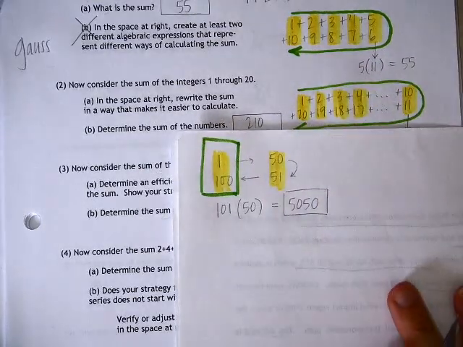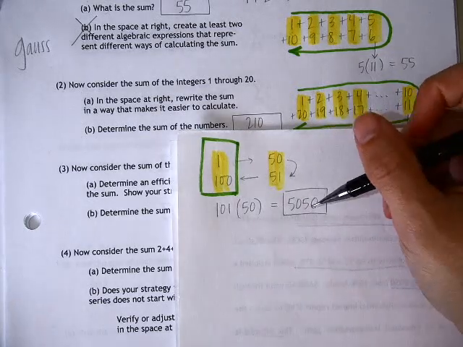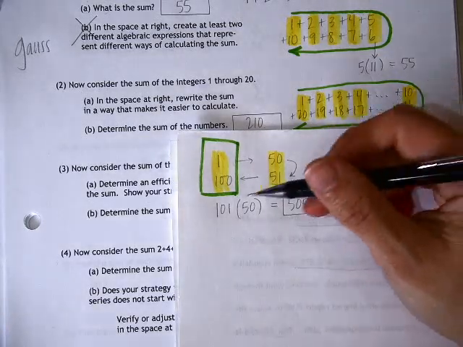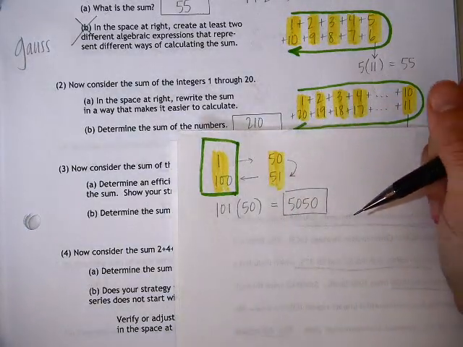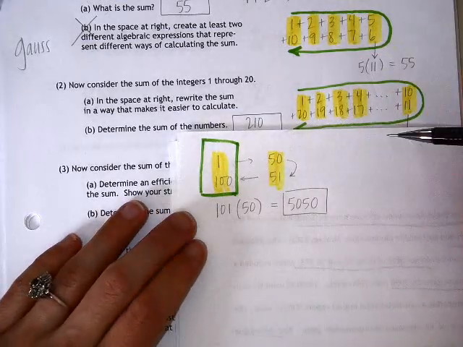If you wanted to take the time to add that up and actually do 1 plus 2 plus 3 plus 4 all the way to 100, you would end up with 5,050 yourself. But Gauss's strategy is so magnificent because of how practical it is. You really didn't have to know what all of those pairs were.